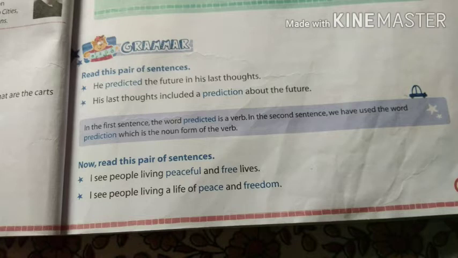Grammar. Read this pair of sentences. He predicted the future in his last thoughts. His last thoughts included a prediction about the future. In the first sentence, the word predicted is a verb.